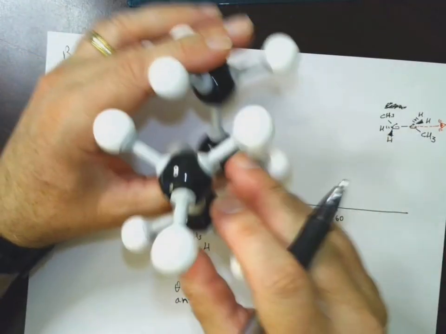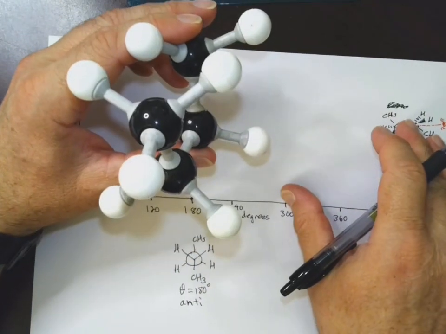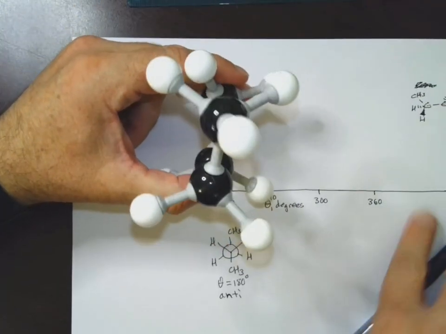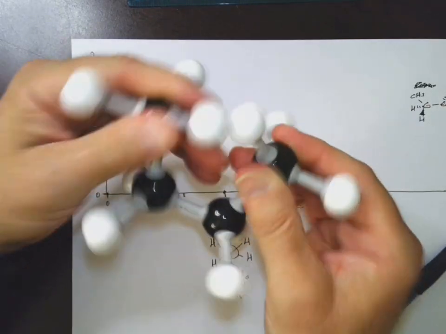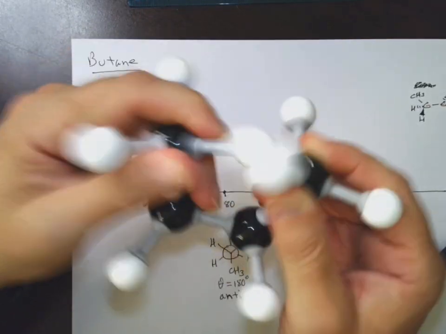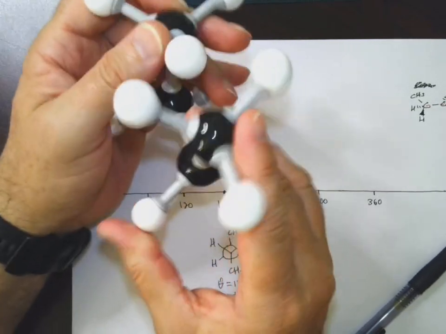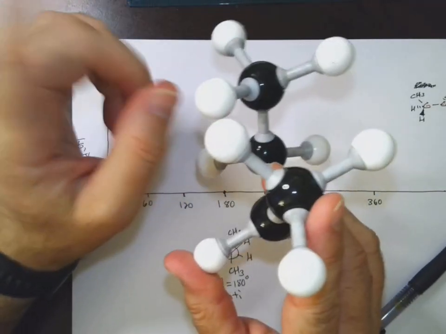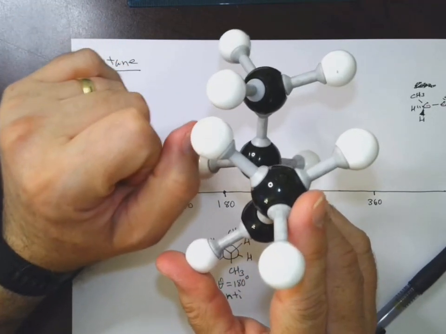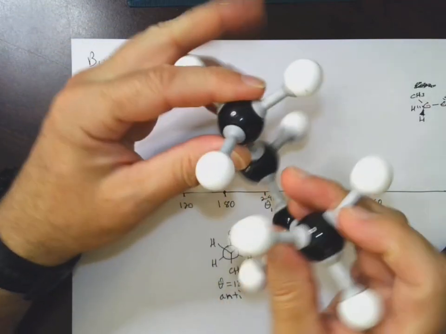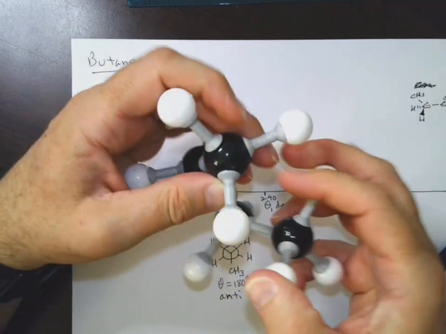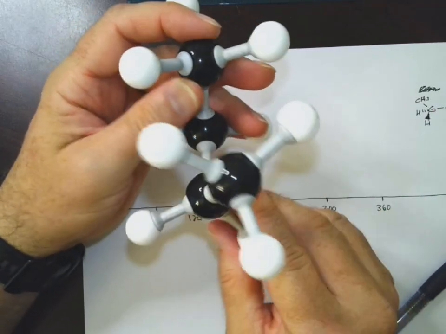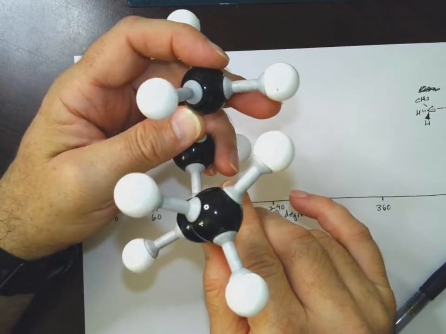Now our highest energy is where we have something totally eclipsed. So my methyl groups are eclipsed, and you can even hear that. My methyls are bumping into each other. When bits of your model make noise bumping into other bits of your model, that's an indication that you have steric strain. So this is an example of steric strain. These methyl groups are relatively large compared to the hydrogens, so there is a physical repulsion between them.